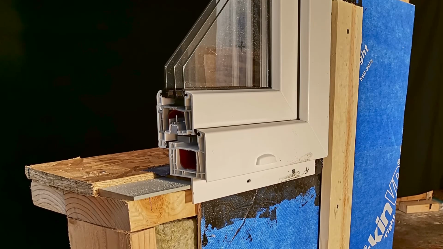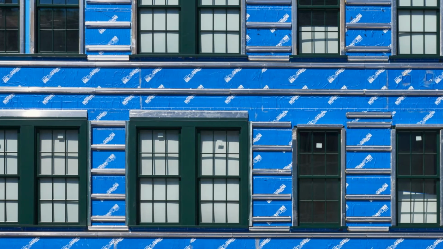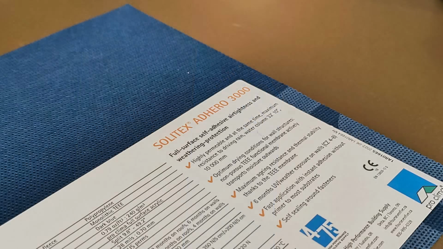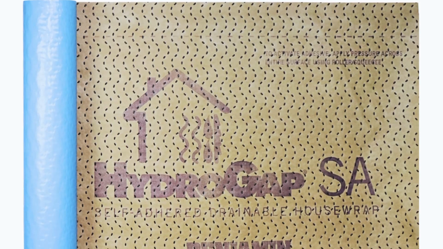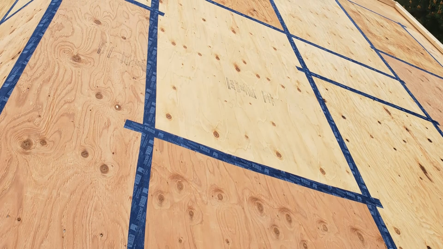Much like OSB, we can use the same techniques to waterproof and air seal the joints in the plywood sheathing. A vapor-permeable, self-adhered membrane works quite well here. We generally default to products like Blueskin, Adhero, or HydroGap SA, but there are dozens on the market. You could also use a fluid-applied membrane on the sheathing to create a monolithic water and air control layer, or a traditional building wrap with air sealing tape pre-applied at all the joints of the sheathing.